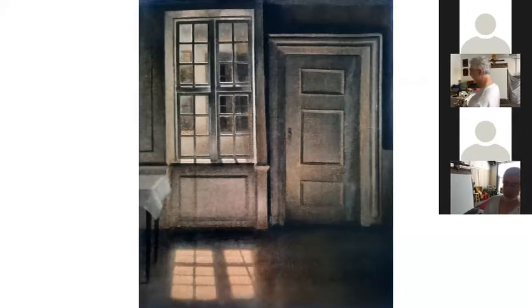You can see that here. This is another Hammershøi, but look how important that table is here, and the light coming through on the floor. Those give us that sense of space that if they were missing, we would just have this frontal wall coming at us.